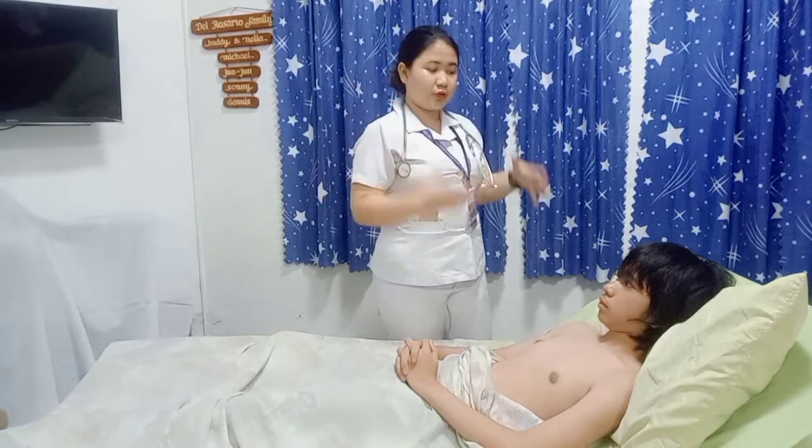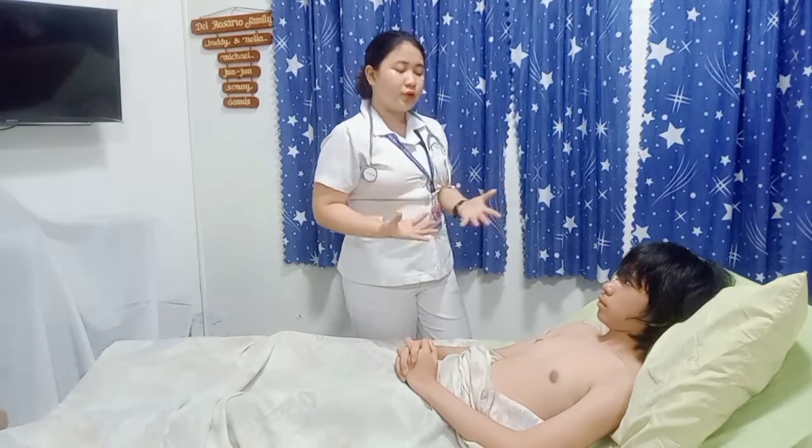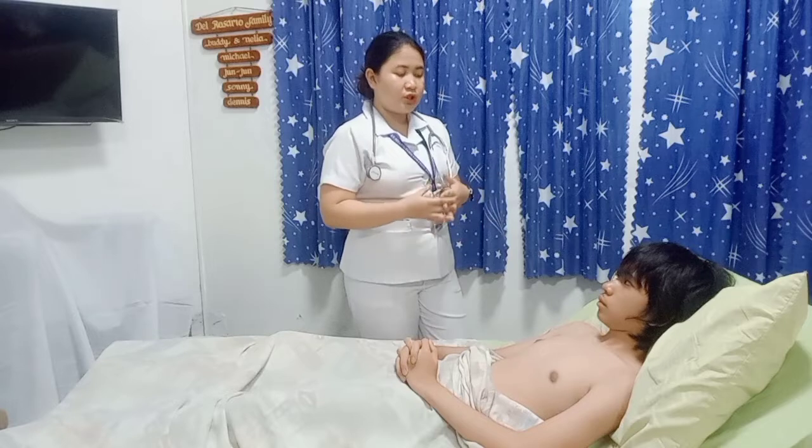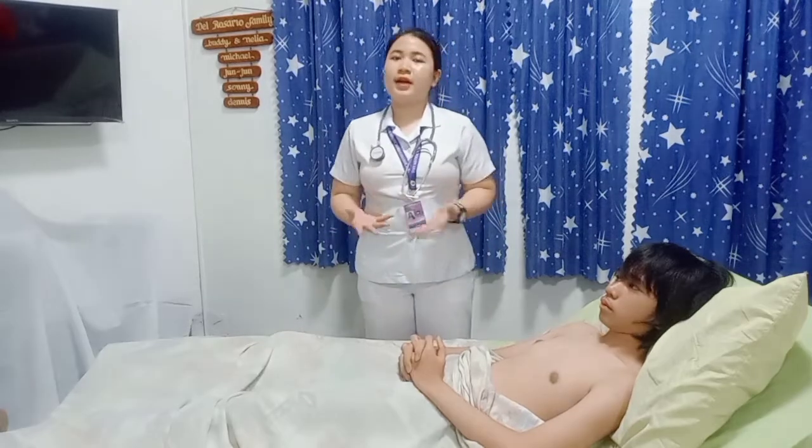Okay, so I observed that your heart rate is 100 beats per minute, meaning you have a tachycardia. I also observed that you have an irregular rhythm, which means I will be assessing for your pulse deficit, okay? Assessing pulse deficit is usually done by two nurses, where one nurse will be palpating for the radial pulse, while the other nurse will auscultate for the apical pulse. So this is done to minimize inaccuracy in counting the pulse.